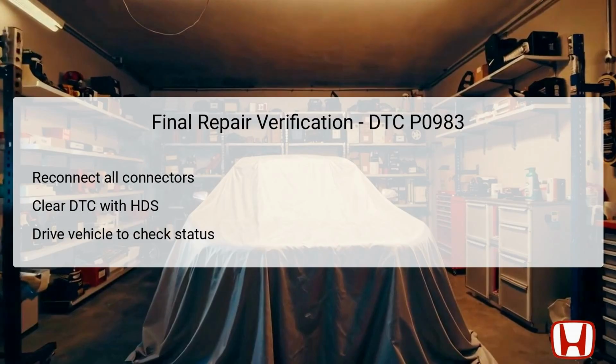After completing these steps, monitor the OBD status using the HDS to determine if the DTC P0983 is indicated as passed. This confirms that the initial issue has been rectified and allows the vehicle to return to normal operation.